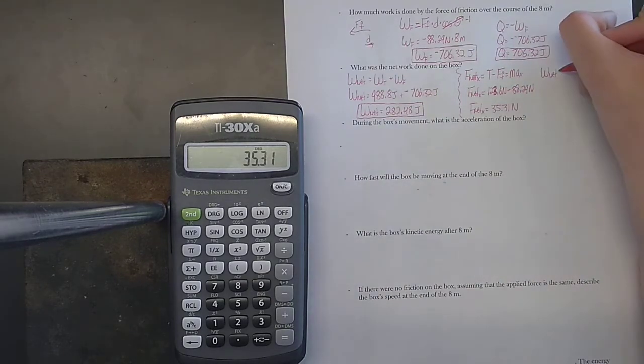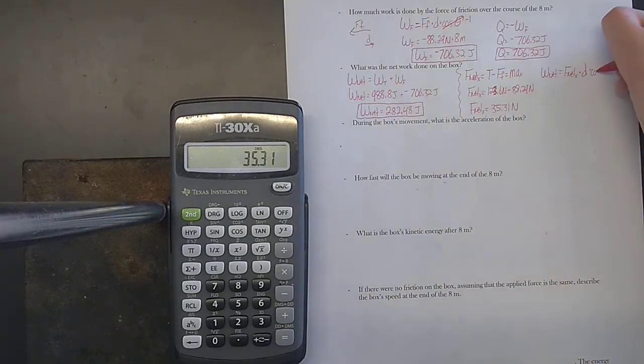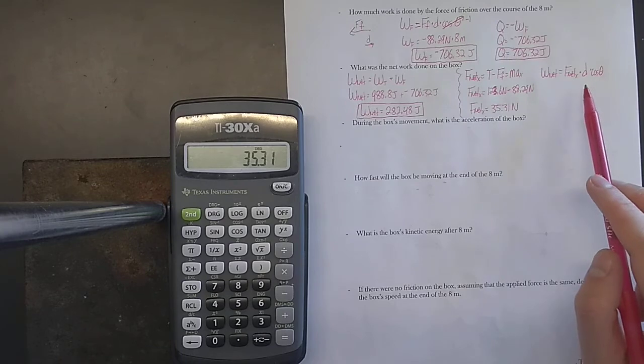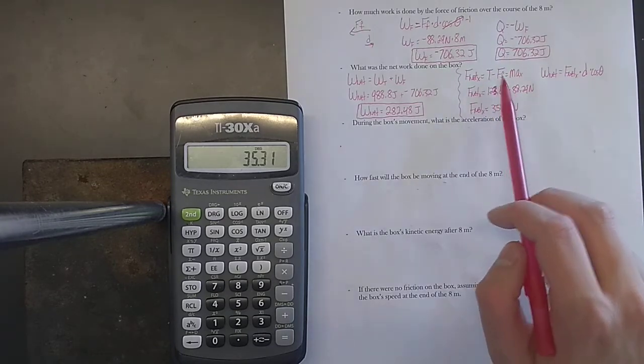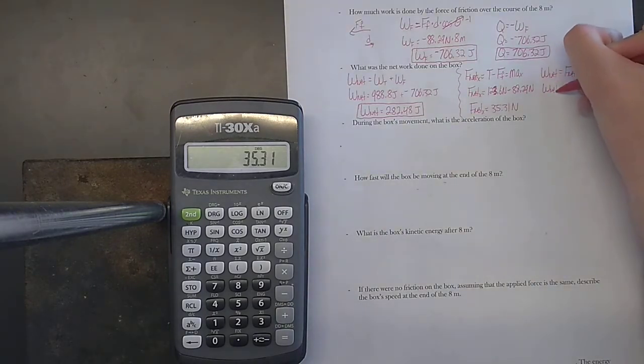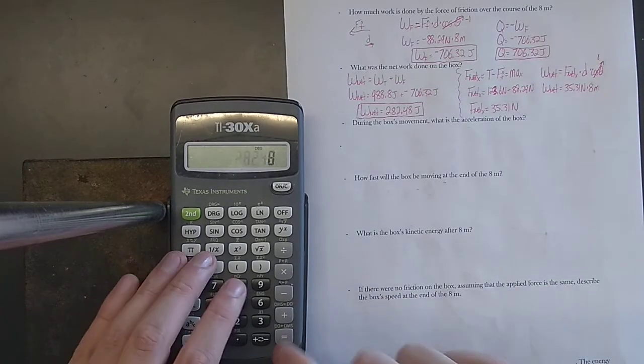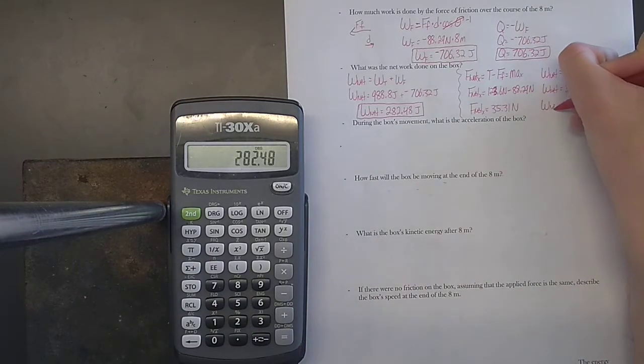The net amount of work done could be found by doing F net x times d times cosine theta. This is the work equation. Since the net force is directed to the right, because tension is bigger than the force of friction, and the displacement is to the right, the cosine of theta cancels out to 1. The net force is 35.31 newtons. Multiply that by 8 meters. And look at that, we get exactly the same answer. Not net force, the net amount of work done.